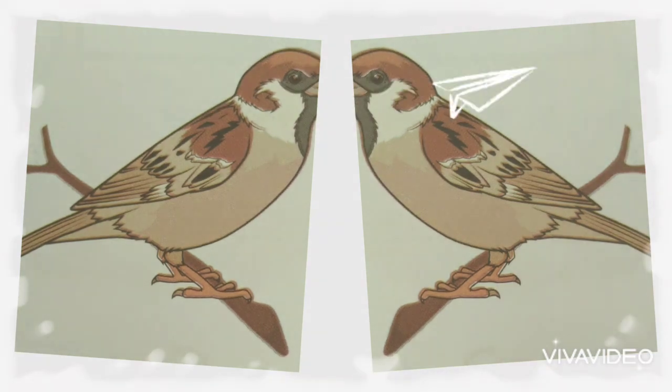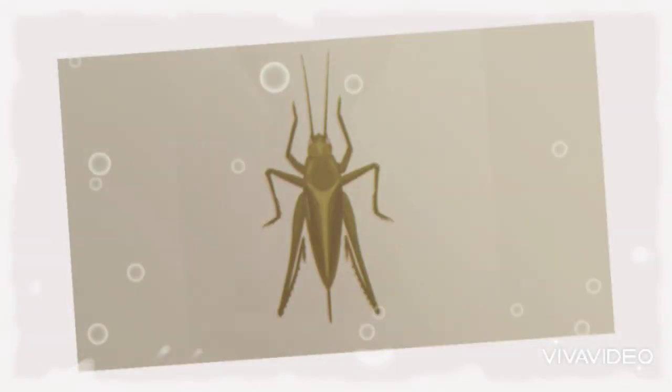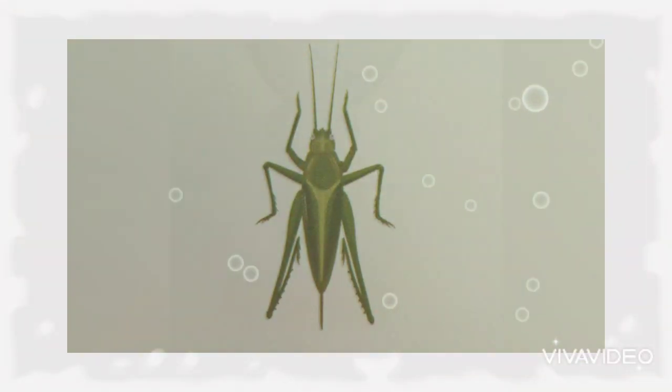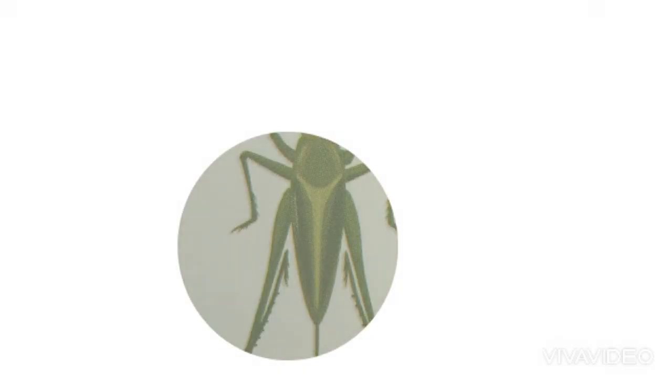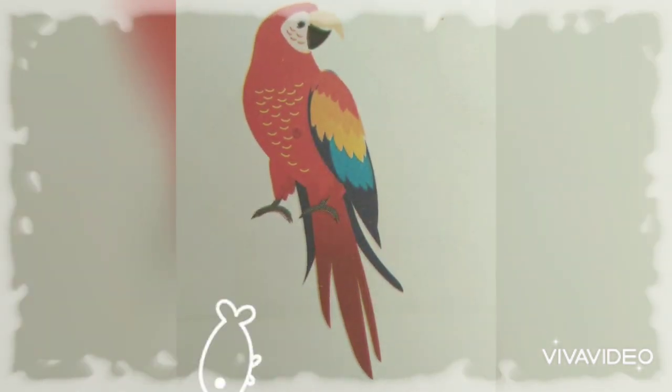Sparrow. What is this, beta? Sparrow, living thing. Grasshopper. What is this? Grasshopper. Macaw. What is this? Macaw.